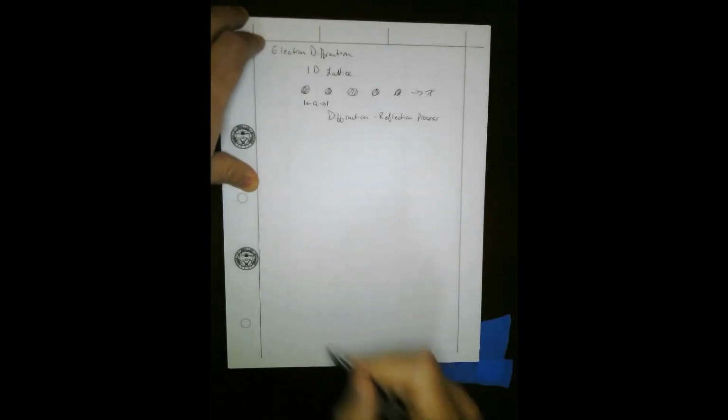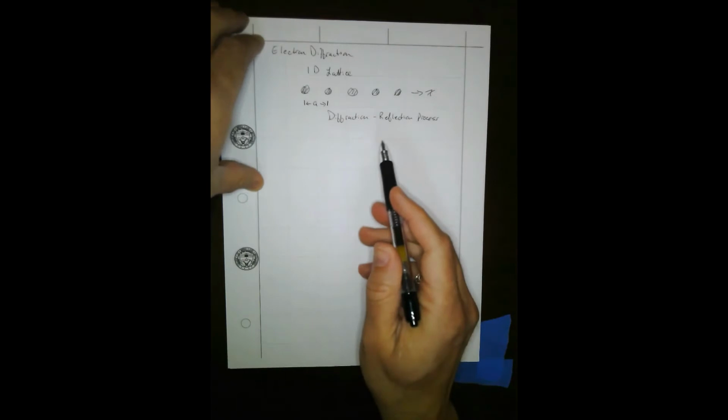We can take a look at some electrons traveling through this 1D lattice. Since we're talking about a reflection process, and even the word diffraction itself, we're talking about the electron behaving as a wave.